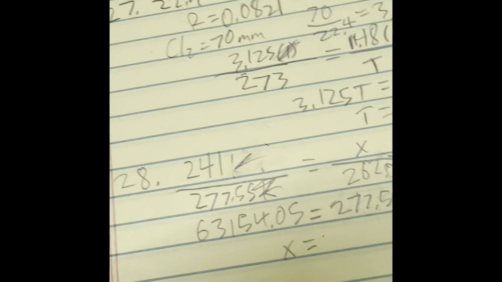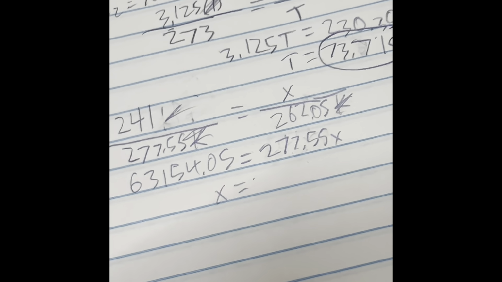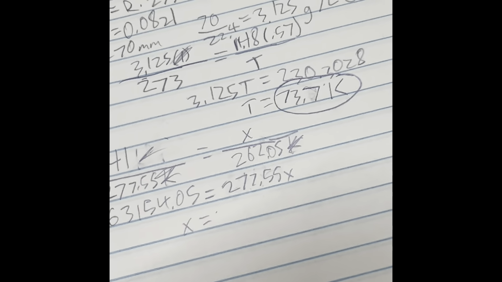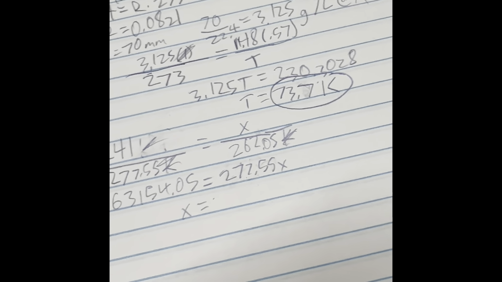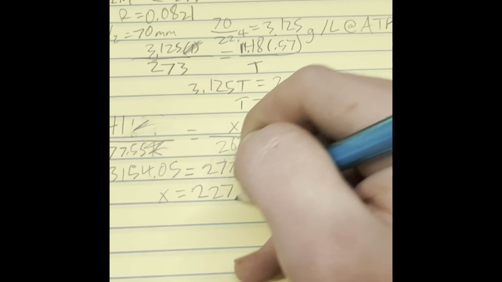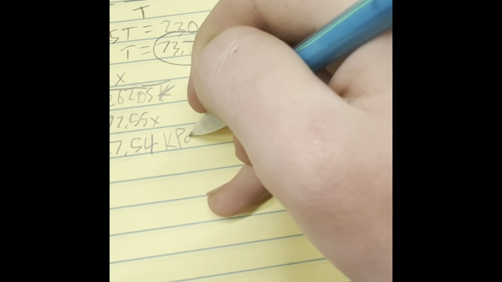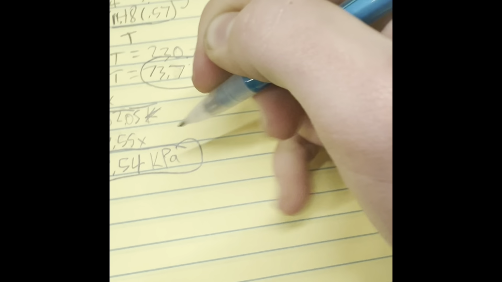This would be 277.55x. So divided by 277.55, 63154.05 divided by 277.55. That's going to equal that. And put that on the end. That's the new pressure. All right, now for 29.